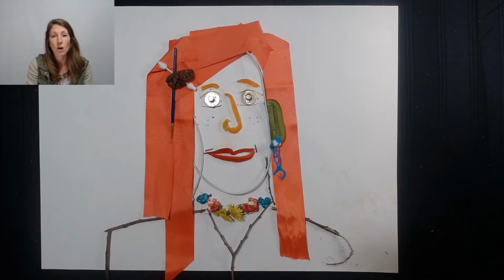Now, when you are creating your portrait using your objects, you can choose who you want this portrait to be. It doesn't have to be a self-portrait. That's what I chose to do. But this portrait could be somebody that you haven't been able to see in a while and you miss them. Maybe it is a family member that you live with. Maybe you do want to do a self-portrait. Maybe you want to pick a role model or somebody that you look up to that is not a family member. So you could do a portrait of them as well.